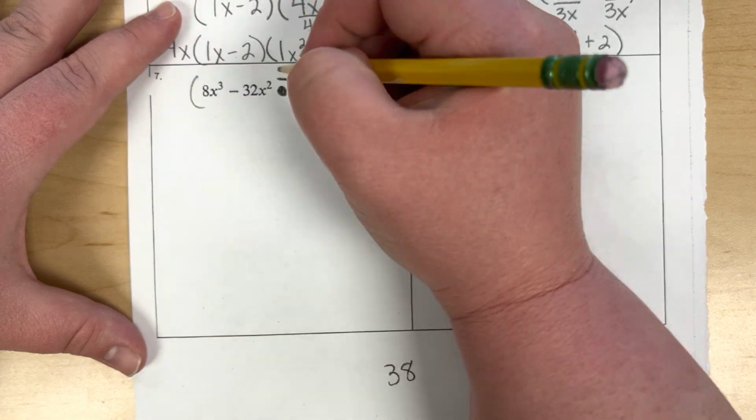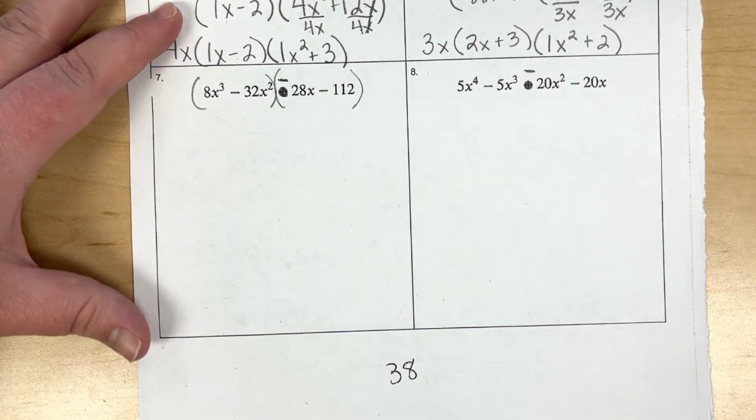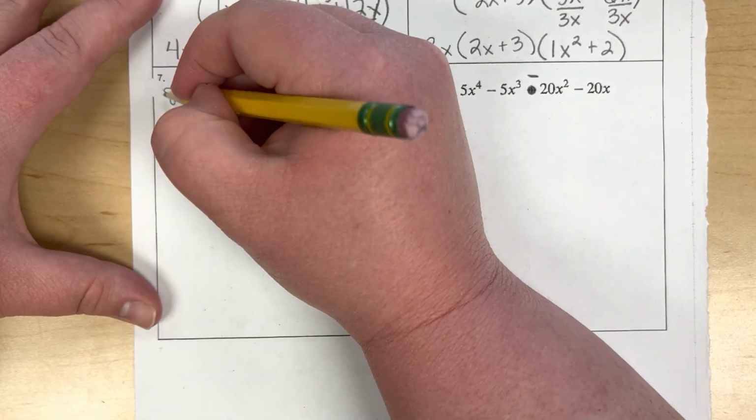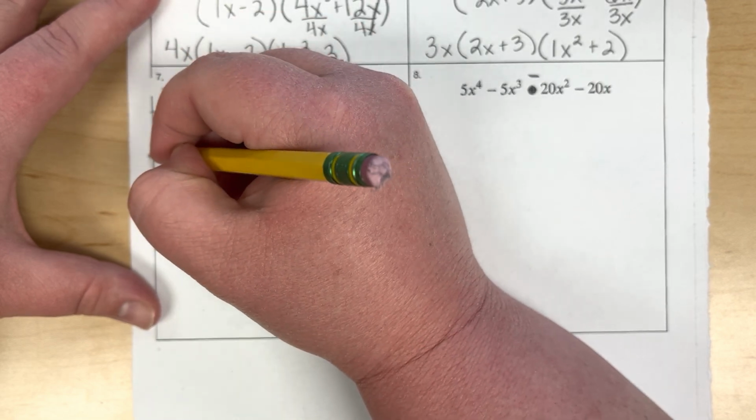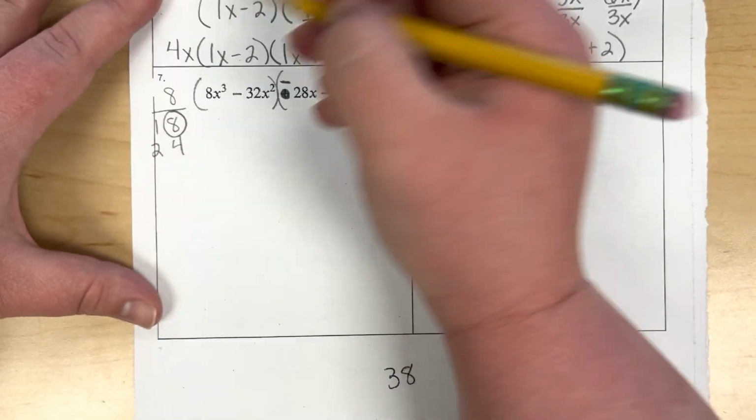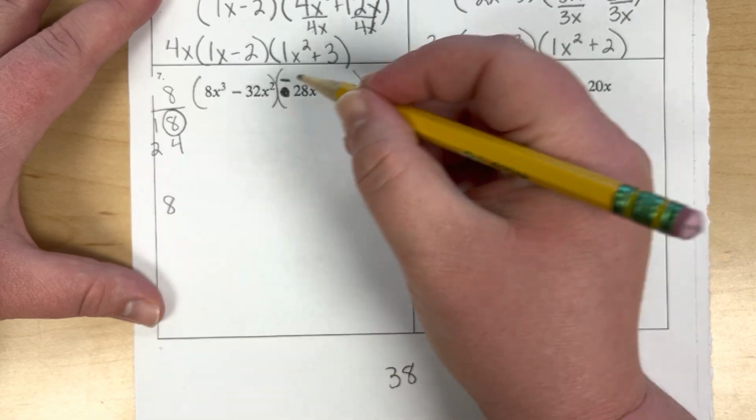Okay, so we're going to do the same thing that we've been doing here. We're going to group, and then we have 8 over here. We have 1 and 8, 2 and 4. 8 goes into 32. So I'm going to take out an 8 and an x squared.